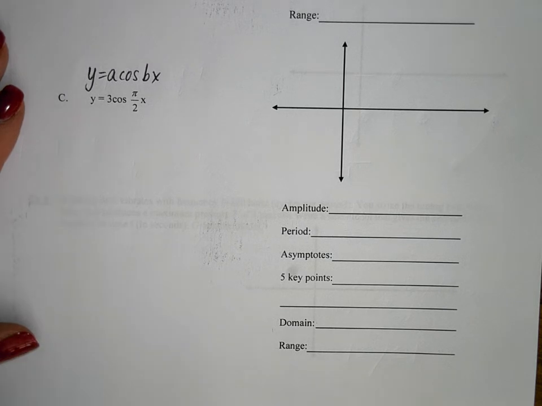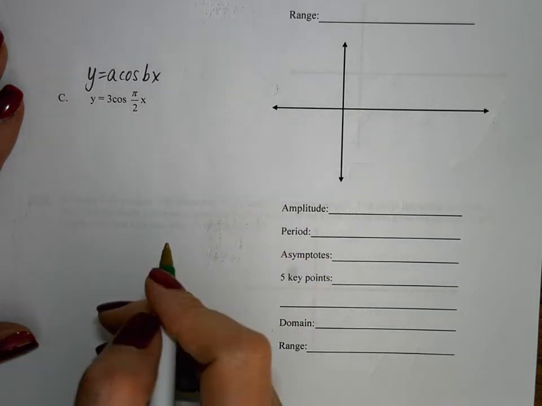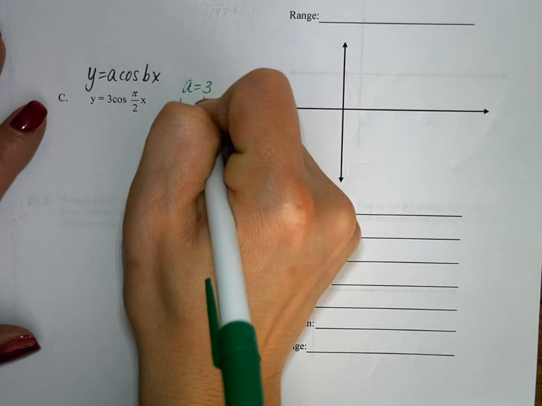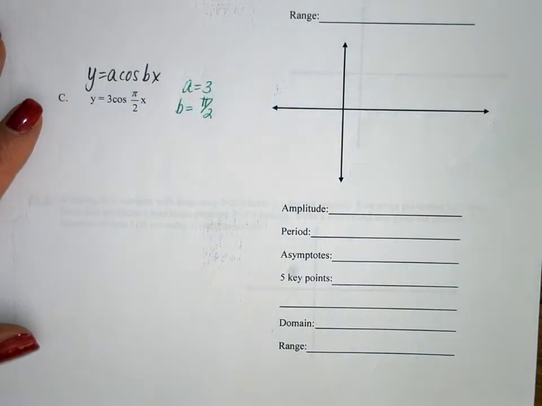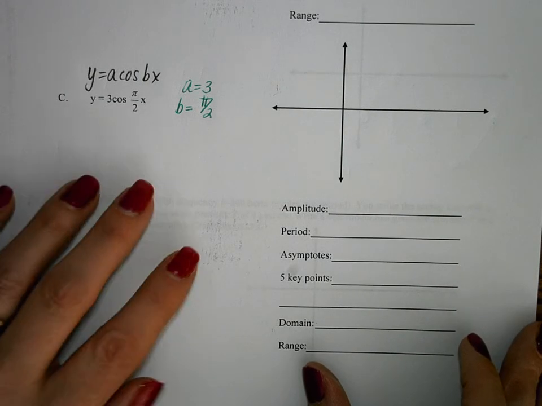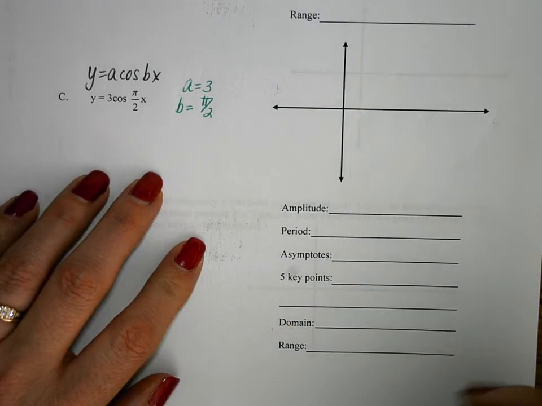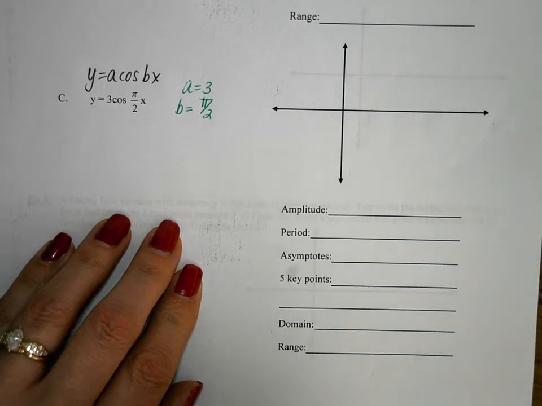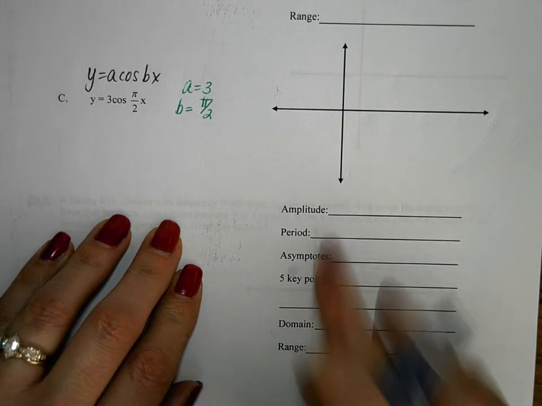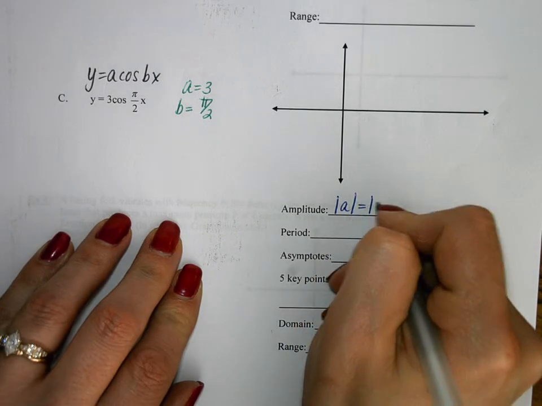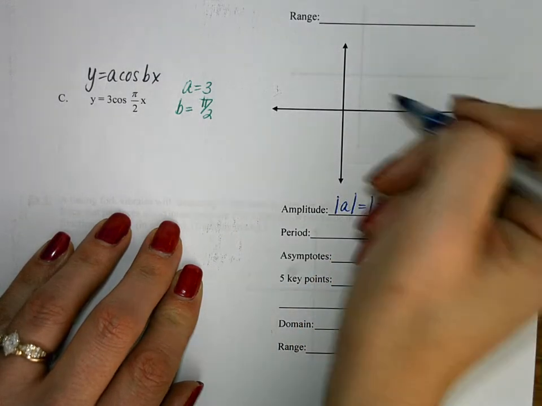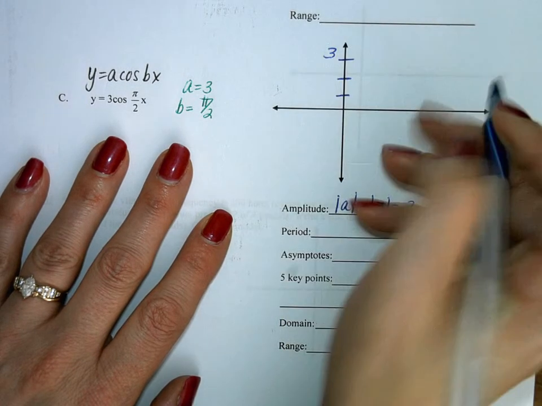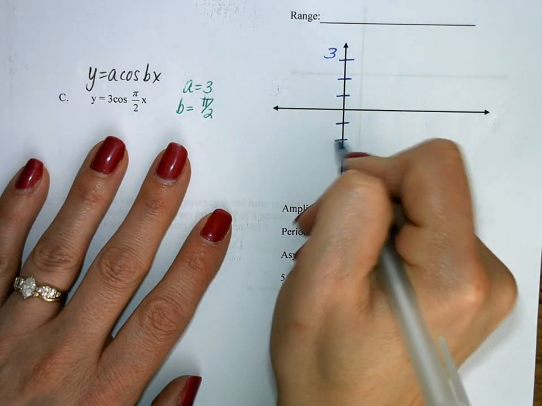Okay, so what number do I have for a? 3. And what number do I have for b? Pi over 2. All right, a reminds me of what, folks? Amplitude. A reminds me of amplitude. And how do I find the amplitude, Aaron? You have to go up 3. Beautiful. The amplitude is the absolute value of A. So the absolute value of 3 is 3, which means from the middle of my graph to the top of my graph is 3 units. From the middle of my graph to the bottom of this graph is 3 units as well.